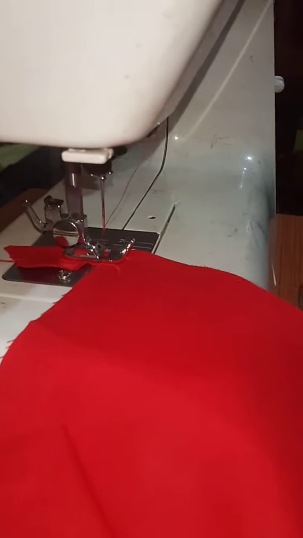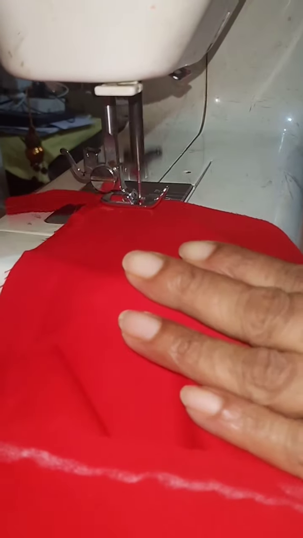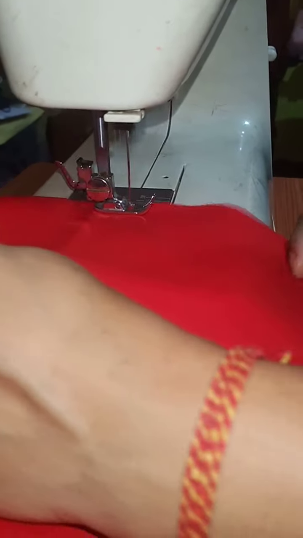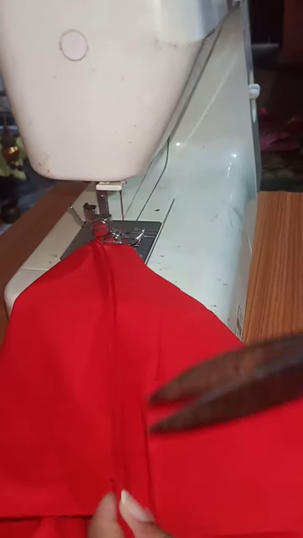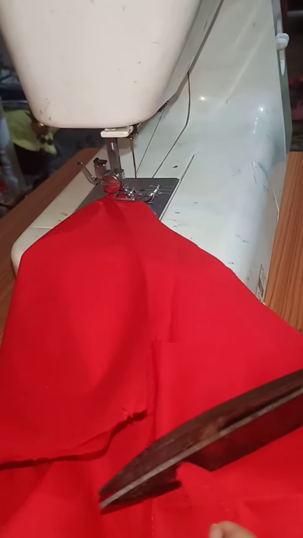We will be attaching this portion, this to this and this edge to this edge. After attaching this, it will look like this.